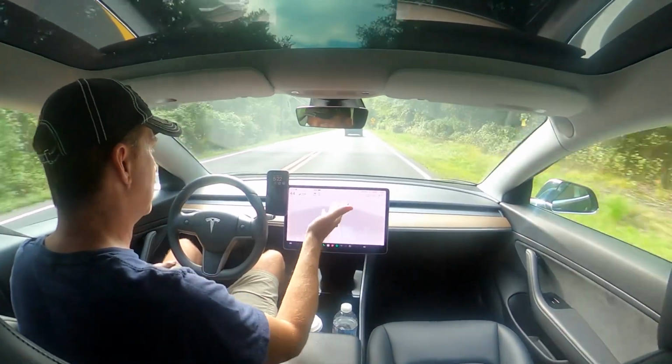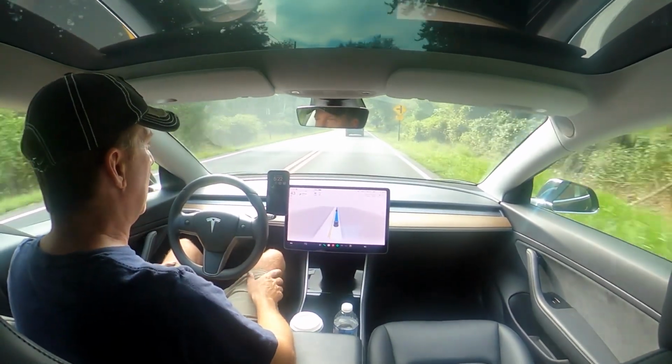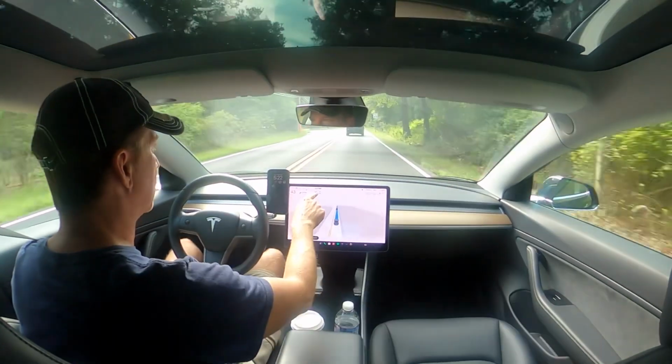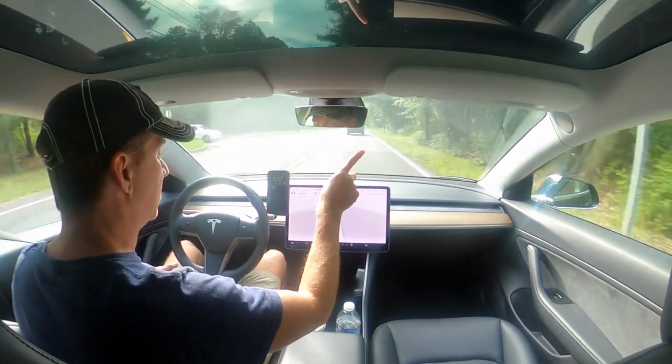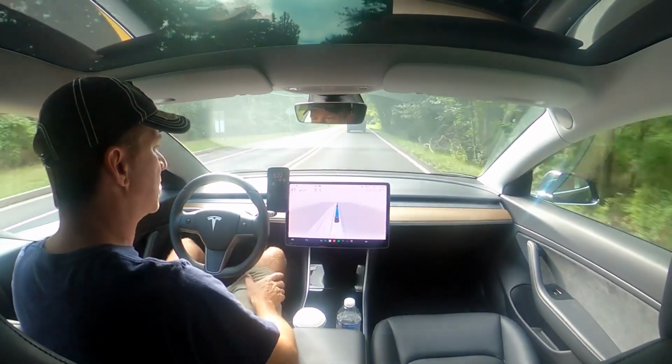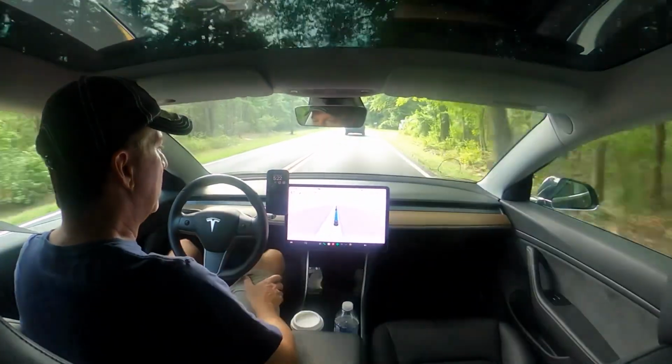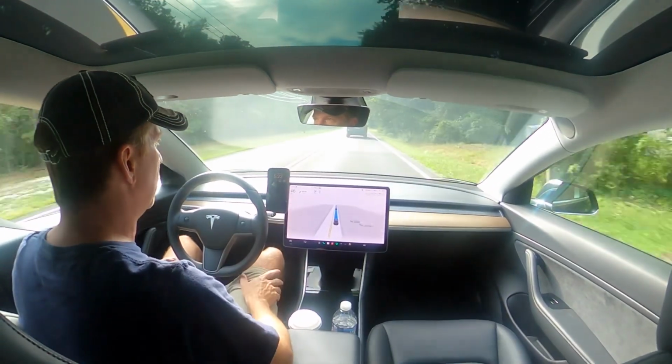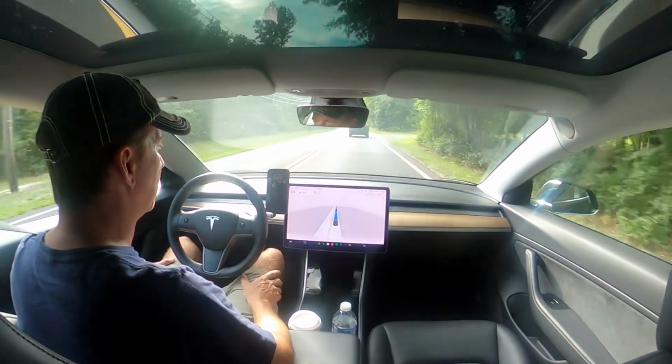The speed limit sign says 40 miles an hour. I have it set to go a percentage over the speed limit, so my max right now is 46. That speed limit says 45. It just recognized that and moved my max up to 52 miles an hour. And you can set that differential for speed limit in the settings for autopilot.